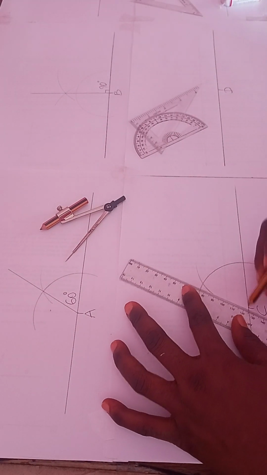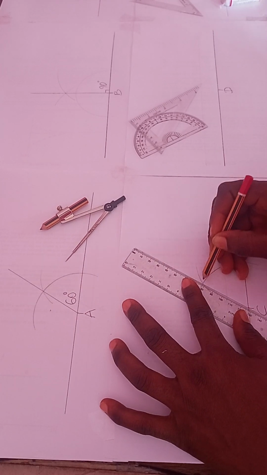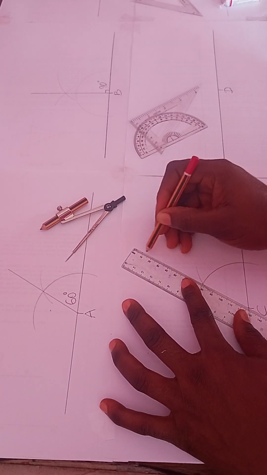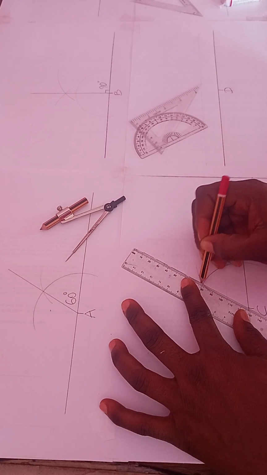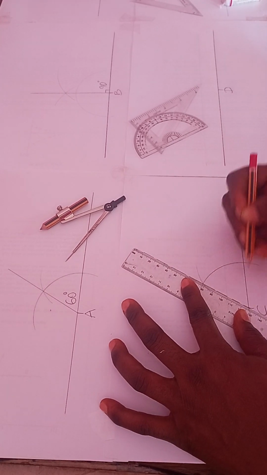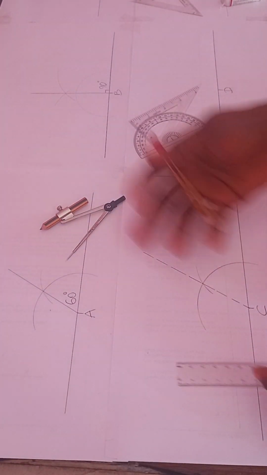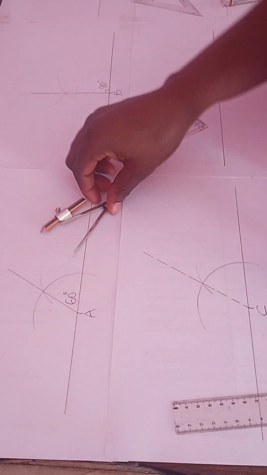Now you have to connect this point to this intersection and make sure you get it right. I am using a dotted line here. The reason is that 60 is not the required angle. So I am now going to bisect this 60 degrees to get 30 degrees.